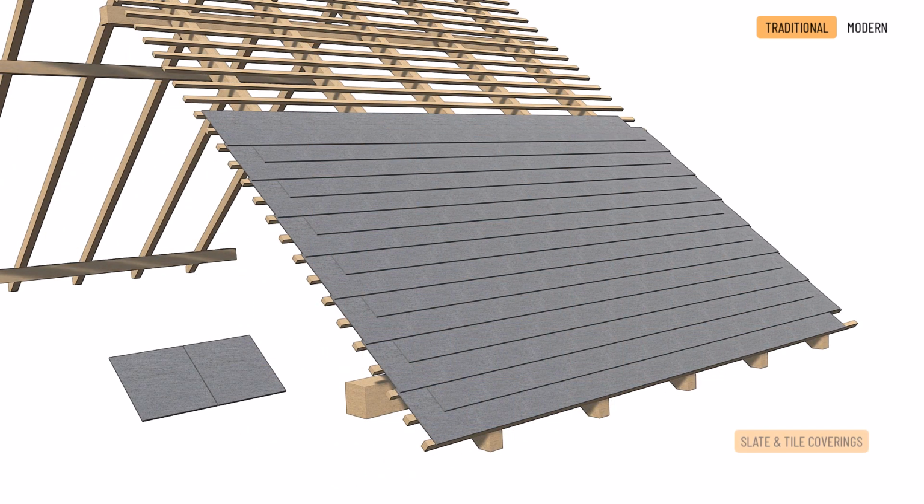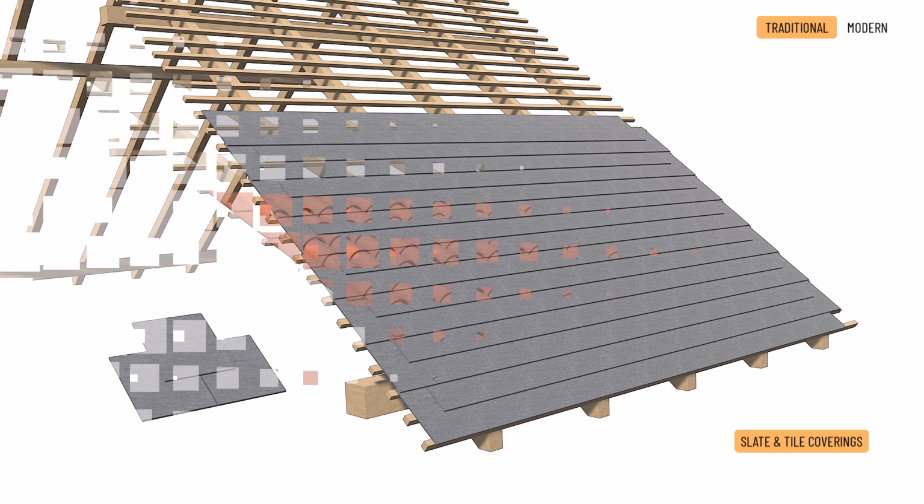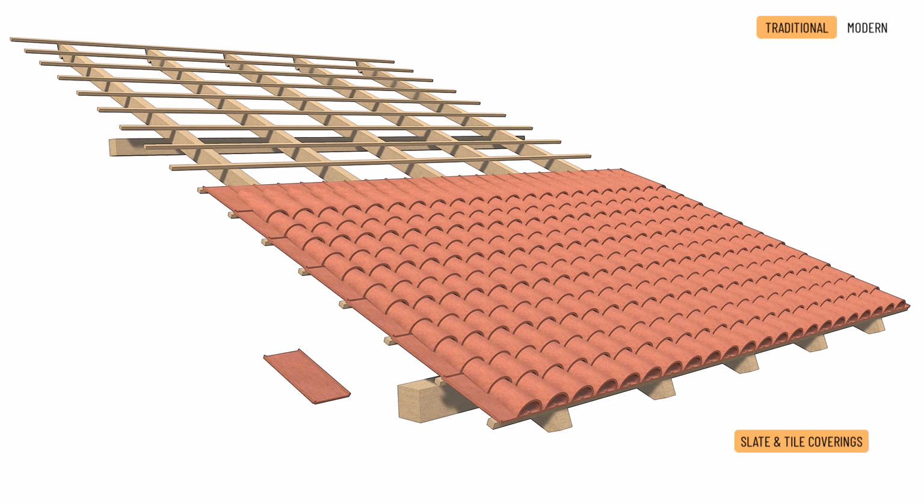Slate and tile coverings. Slate can be used to make a roof covering by splitting and carving the square slate tiles to form a scale covering. It is fixed to the battening by nailing. However, the most successful traditional solution is the fired clay tile covering. It is a suitable small element solution which meets modern requirements.